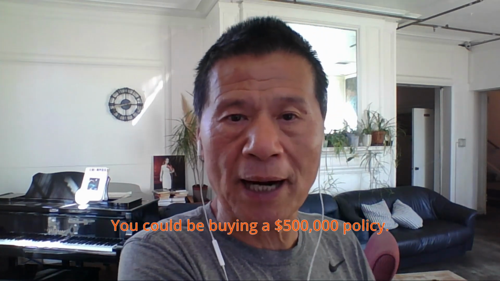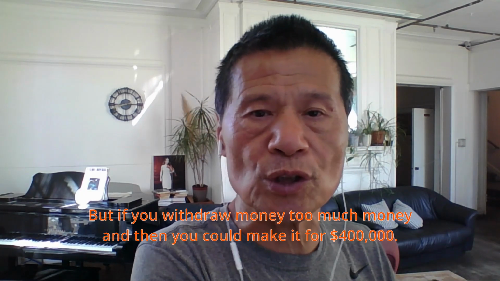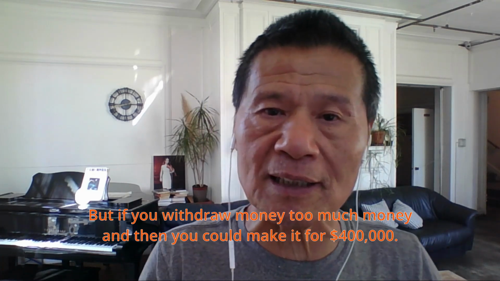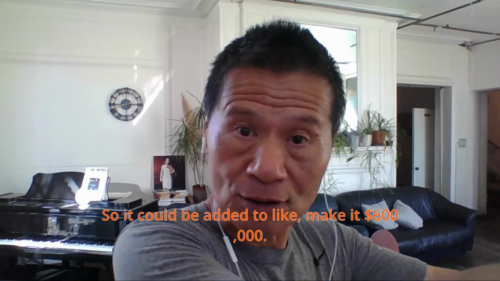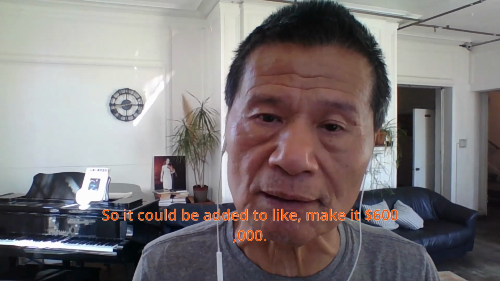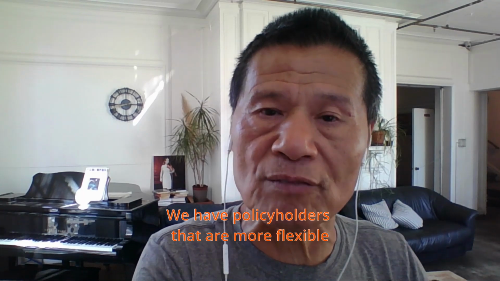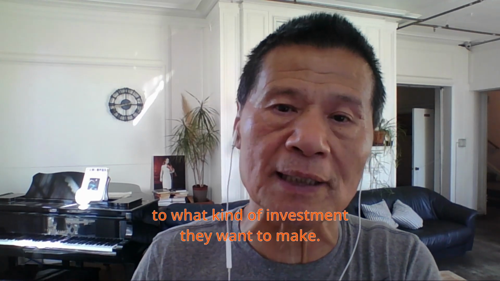You could be buying a $500,000 policy, but if you withdraw too much money, you could make it a $400,000 policy. Or it could be added to make it $600,000. So this is all flexible. The third flexibility is the investment flexibility. Policyholders have more flexibility in what kind of investment they want to make.